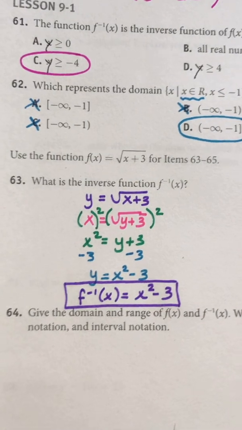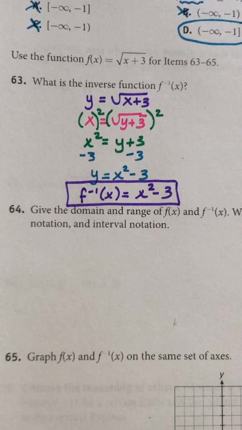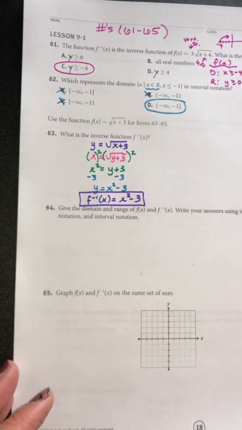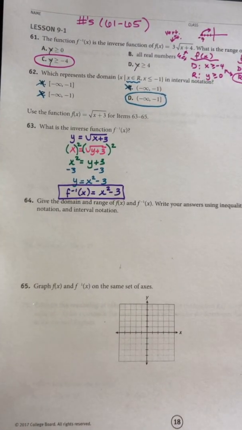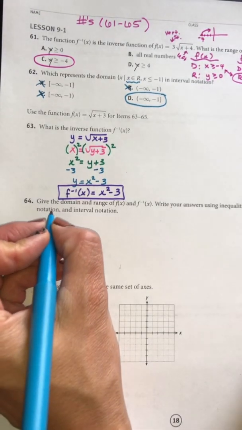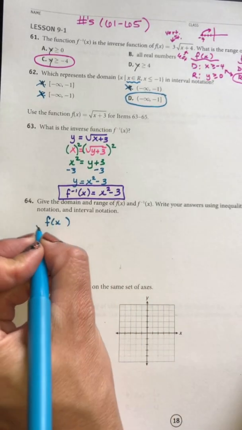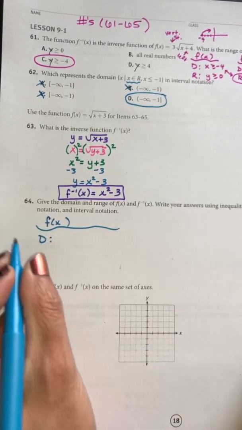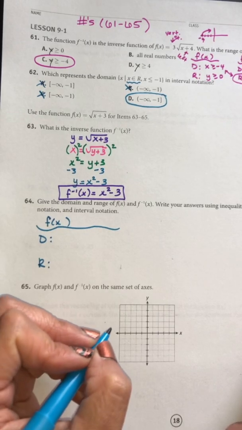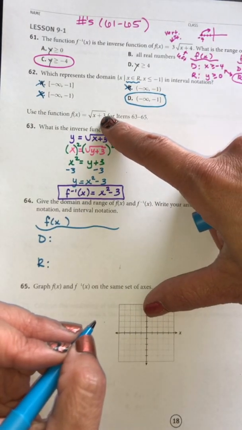Number 64. Let me zoom out a little bit. It says, give the domain and range of f of x and f inverse of x. Write your answers using inequalities, set notation, and interval notation. Okay, so let's write the domain and range of each of those. Start with f of x, D and R. Okay, so f of x.